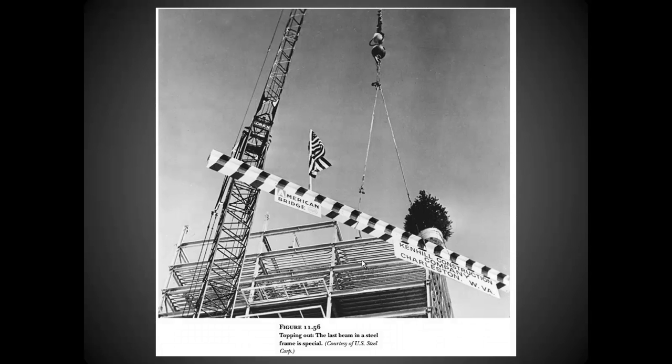The final piece of heavy steel going up is referred to as topping out. The last beam in the steel frame is fairly special. They usually have a little celebration, a topping out ceremony, and it's usually painted yellow or striped or decorative to indicate the last piece of steel to go into place on the building.